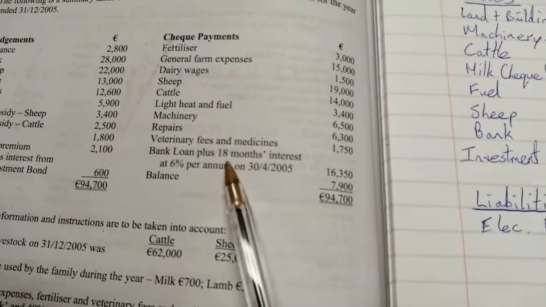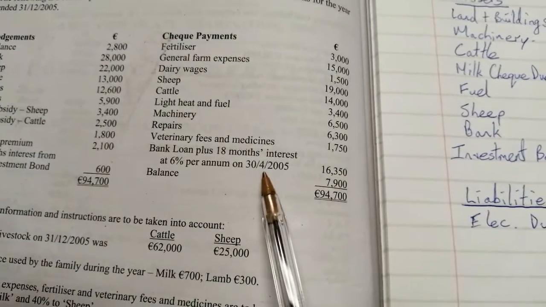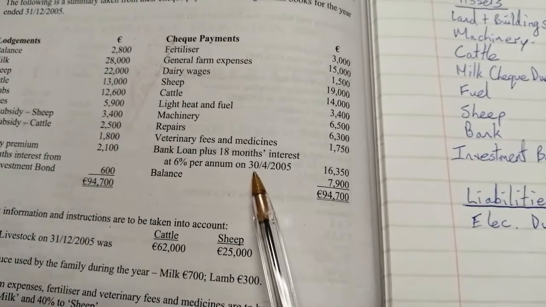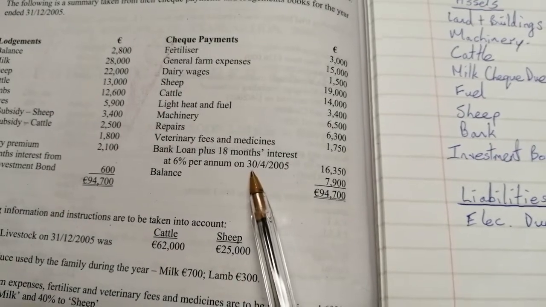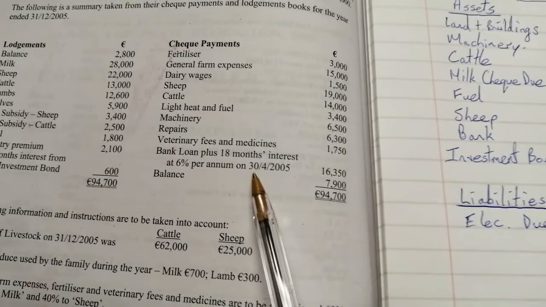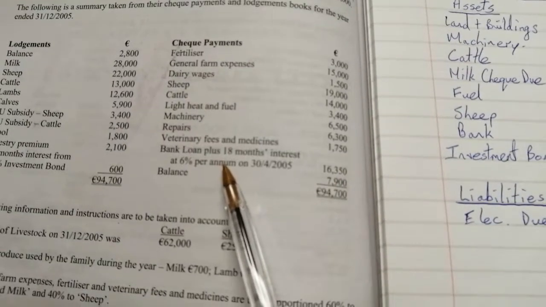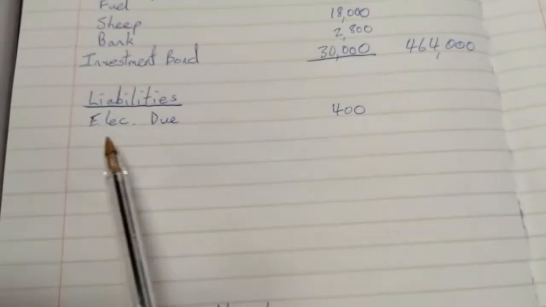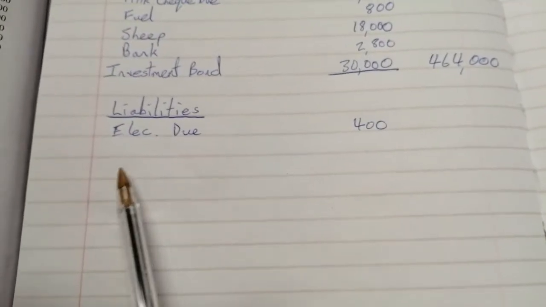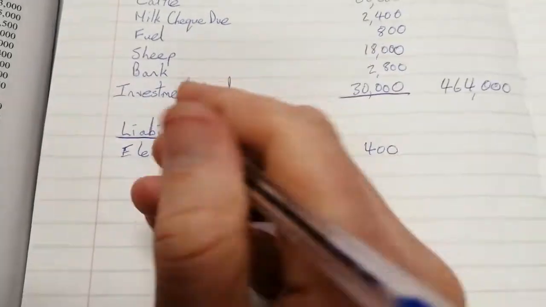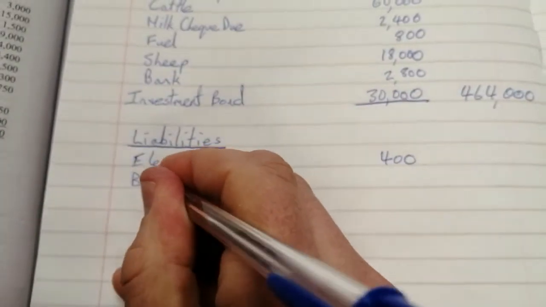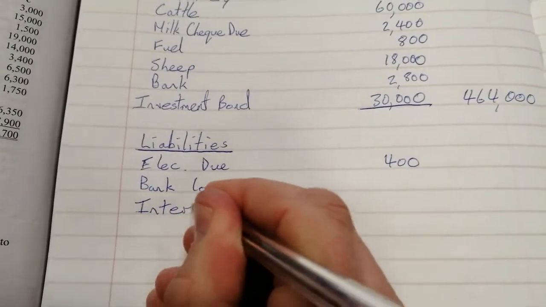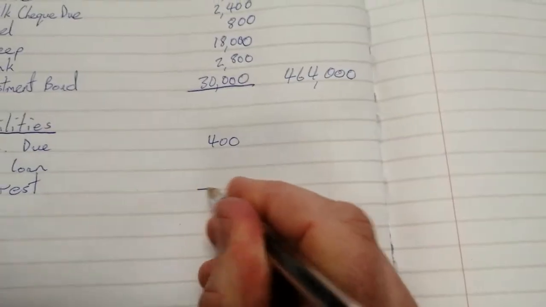Also, if you owe 18 months of interest on the 30th of the 4th, then all that interest couldn't have accrued between January and April. You must have owed interest prior to the 1st of January as well. So that's more money that you owed on the 1st of January. So there should be over here the bank loan that you owed at the start of the year and the interest that you owed at the start of the year. So I'm just going to put bank loan and interest. Okay, and that's going to be all there is.